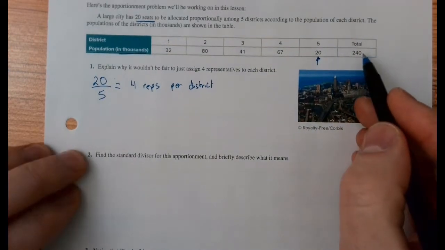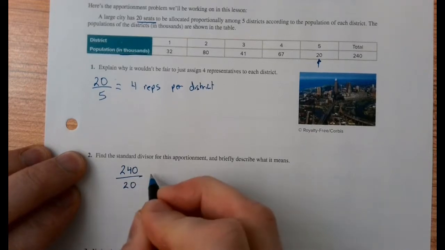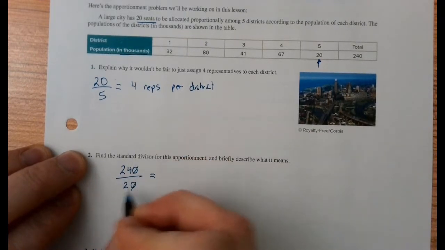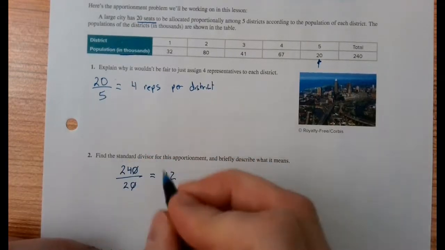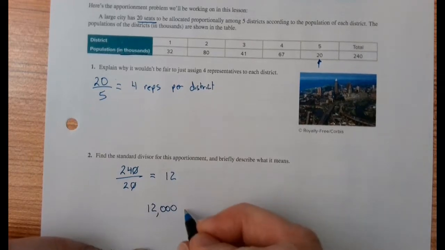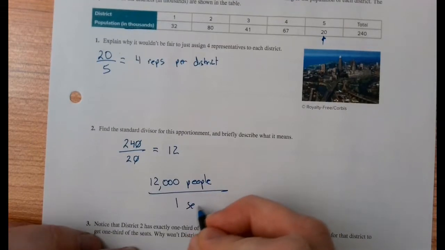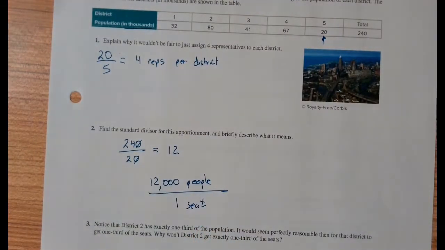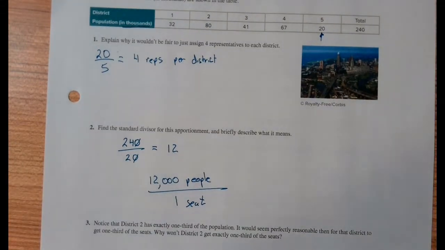So let's find the standard divisor for this apportionment. The total population was conveniently counted for us. That's 240,000. We're going to divide that by 20. Note we can cancel the zeros. 24 divided by 2 is 12. So if we put this in the form that it's actually in, it's 12,000 people per 1 seat, or 1 representative.